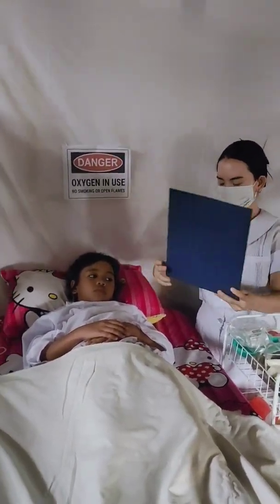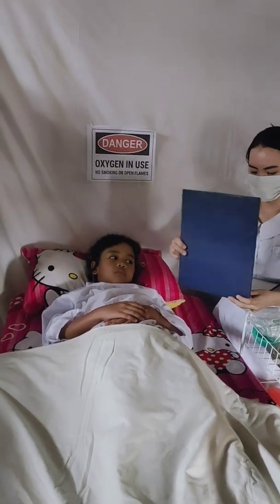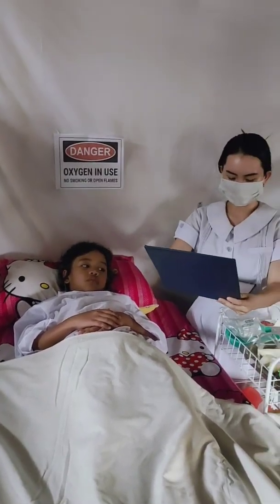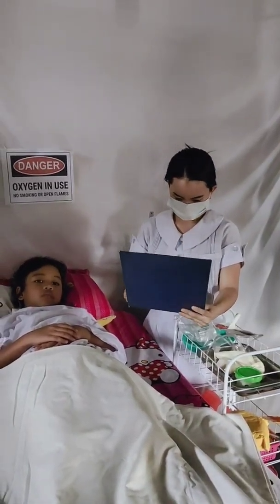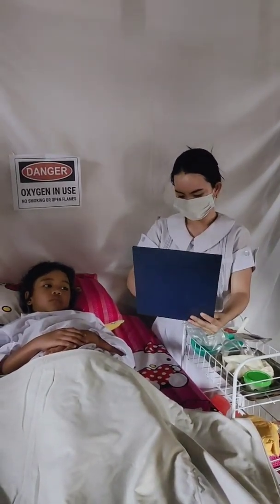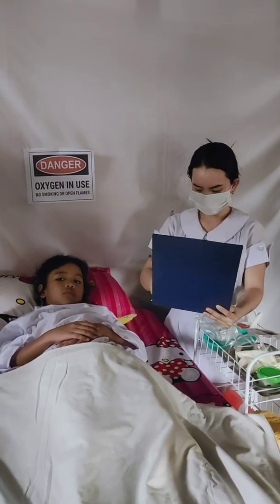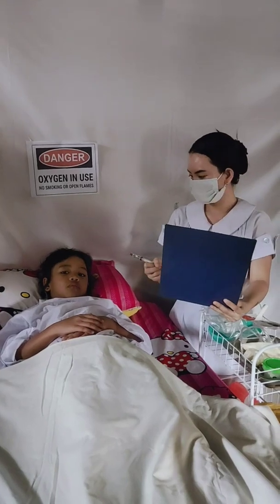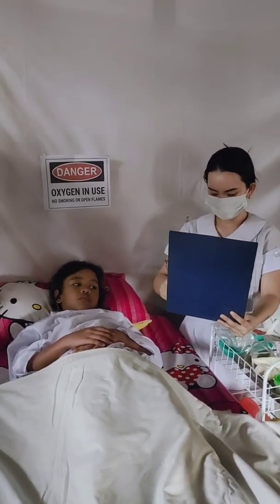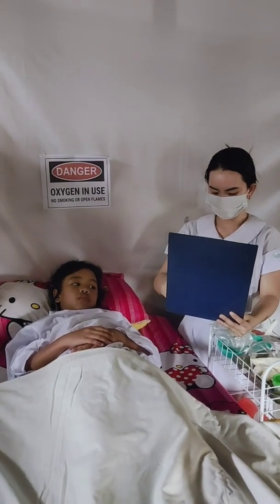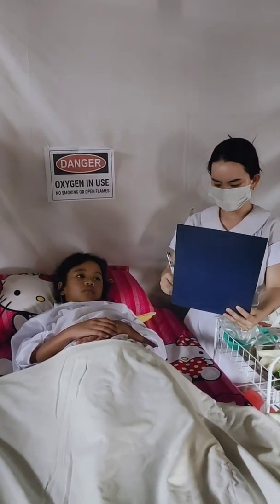Last procedure is the documentation. Record in the nurse's notes at the beginning and end of the nursing shift and include in the shift report the following. Oxygen therapy through nasal cannula. Respiratory assessment findings: before is 12 breaths per minute and after the therapy is 18 breaths per minute. Patient is cyanotic before. After the therapy, the patient is not cyanotic. Fast chest movement is observed before and after the therapy, normal chest movement is observed.